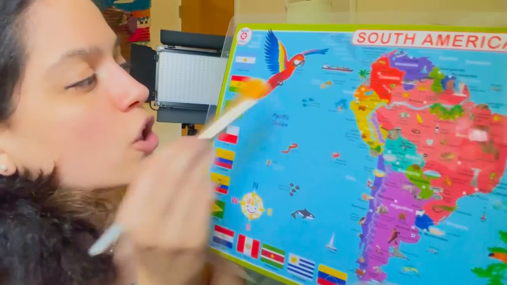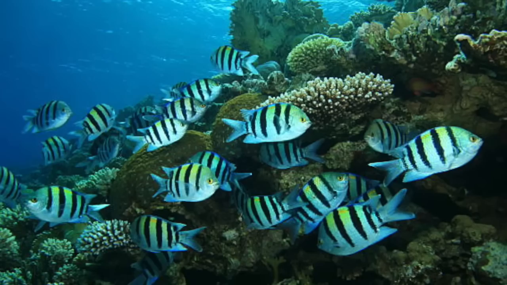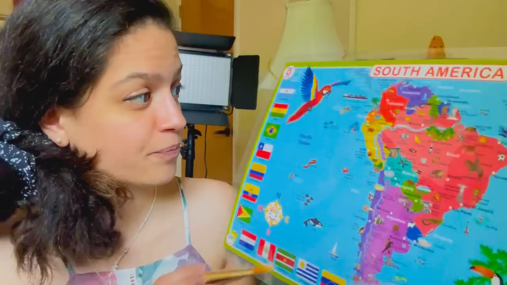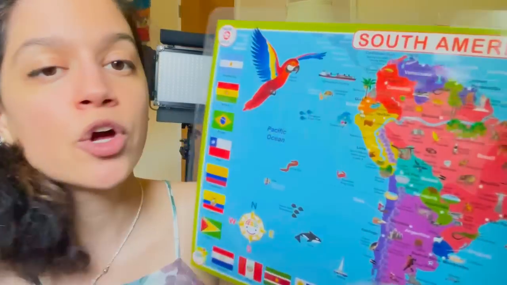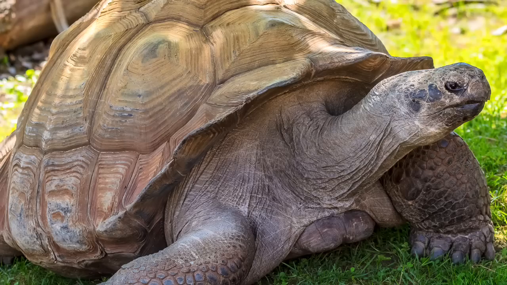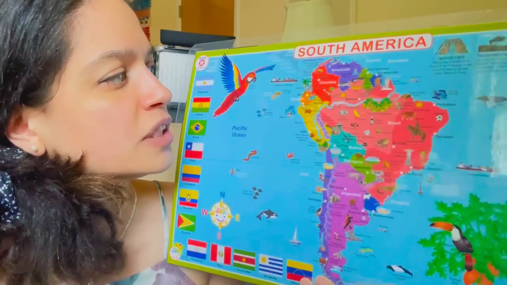Now, up here, we got the scarlet macaw. We also have sergeant majorfish. They're very organized in the ocean. They really are. They know discipline. What about the Galapagos tortoises? Those are the ones that Darwin would observe and study. They grow to be like 120 years old. I think maybe even older than that.